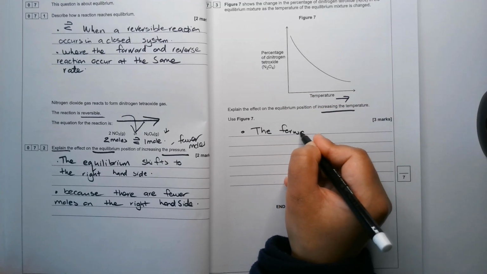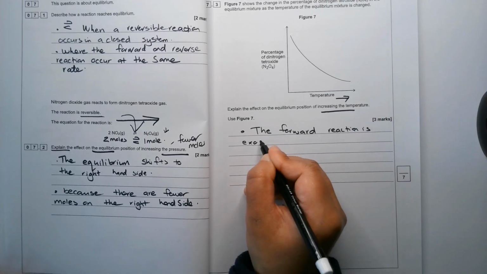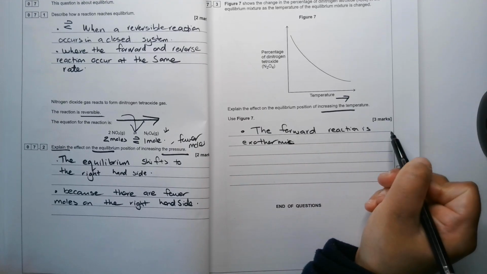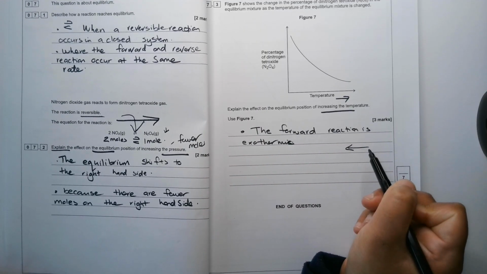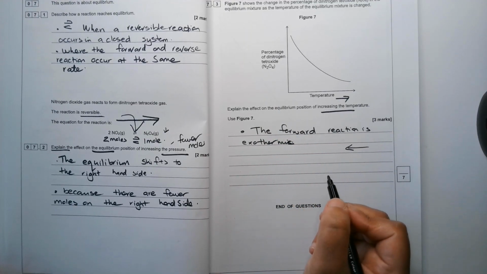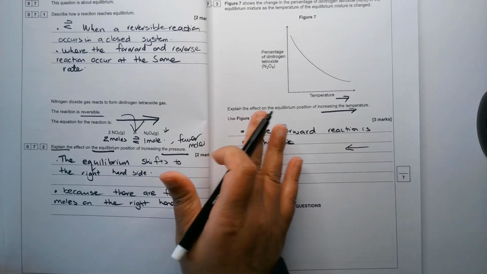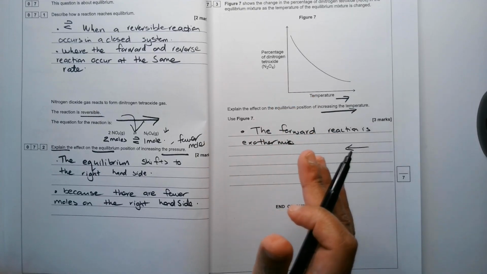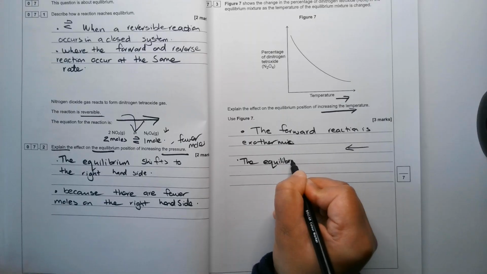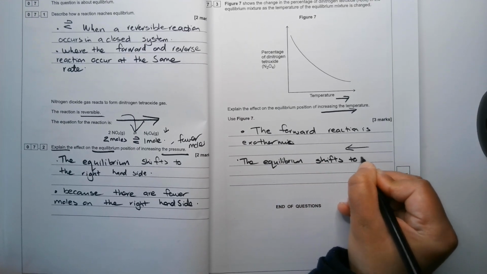The forward reaction is exothermic. If the forward reaction is exothermic, the reverse reaction must be endothermic. Okay, so if I increase the temperature now, I can't have the reaction proceeding in the exothermic direction. The temperature needs to drop, so the equilibrium, sorry, shifts to the left-hand side.